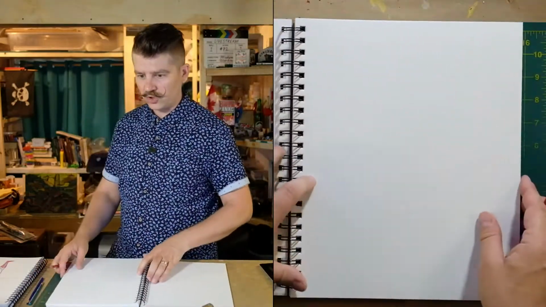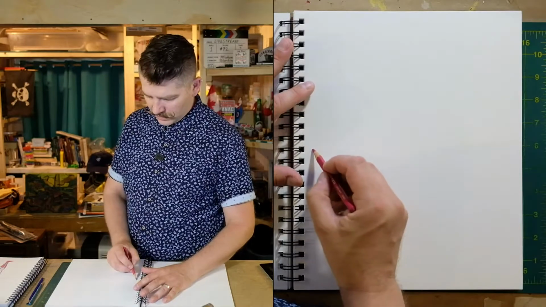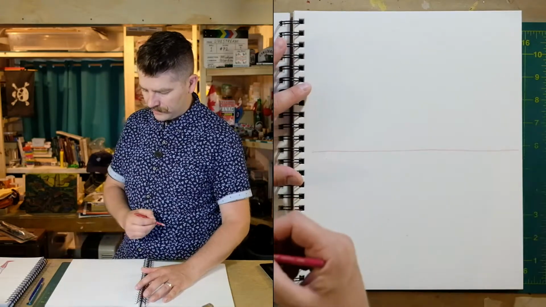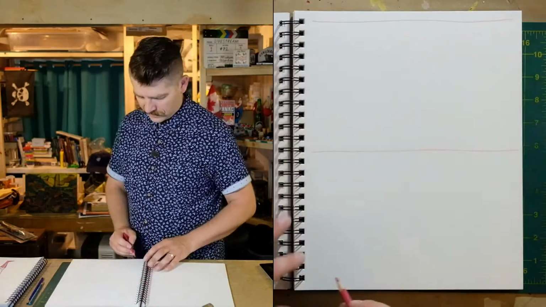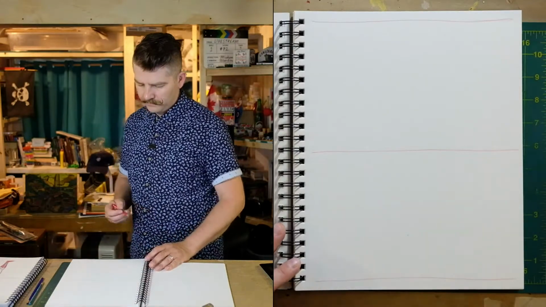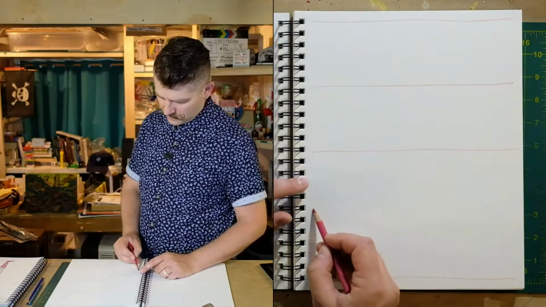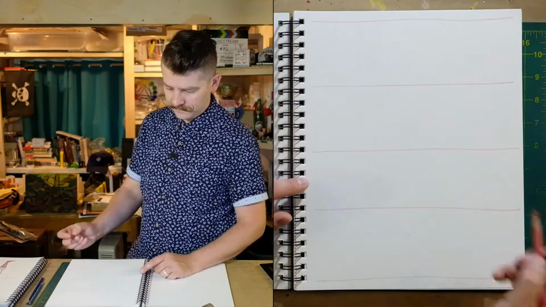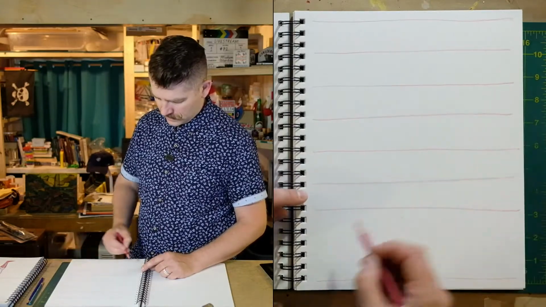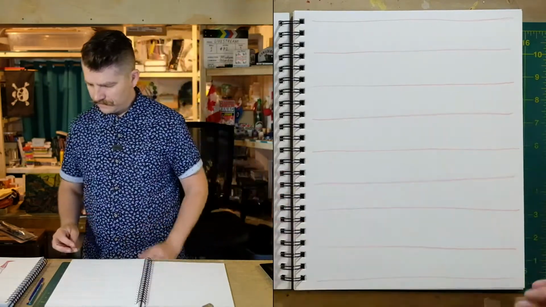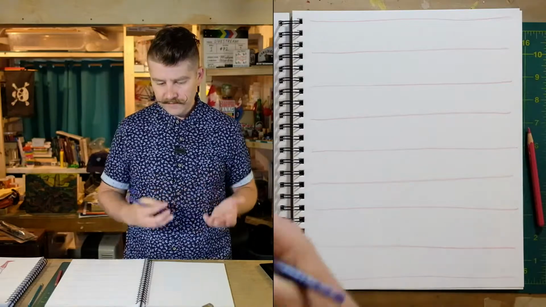Let's do a quick refresher on how to draw a simple female figure. I'm going to start by dividing the page in half. All right? I'm going to give a little border for myself at the top and the bottom. And then I'm going to divide this in half, and then in half again, and again, and again, and again. So this is going to be our 7.5 head tall figure, right?